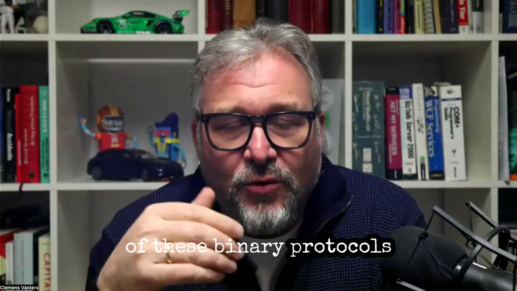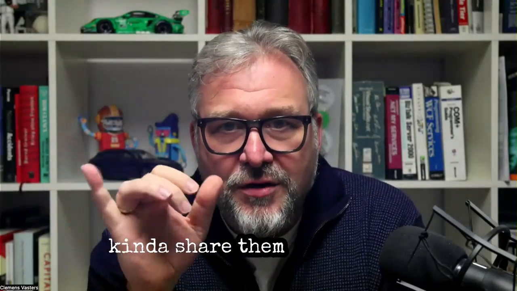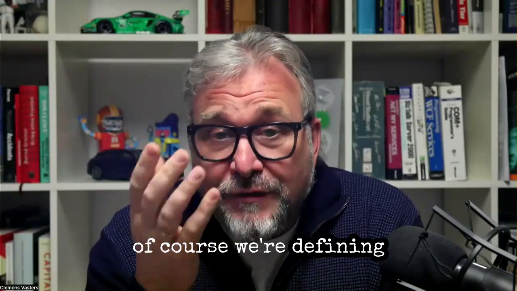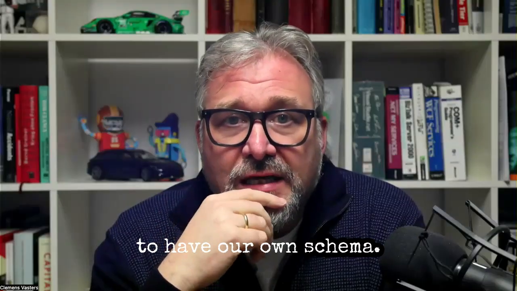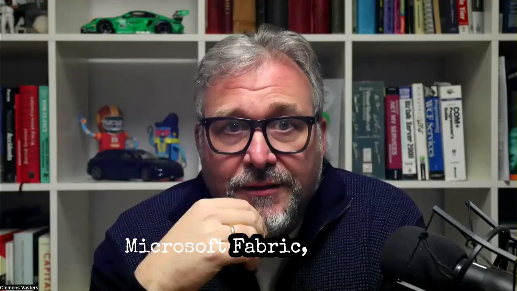Avro, you need to share schemas, because the point of these binary protocols is that you leave the schema stuff off the wire, and then you share them out of band, and the schema registry is good for this. Of course, we're defining that as a JSON-based document format. So we needed to have our own schema. That's one use case. Inside of our platform, Microsoft Fabric, we want to have a typed experience.